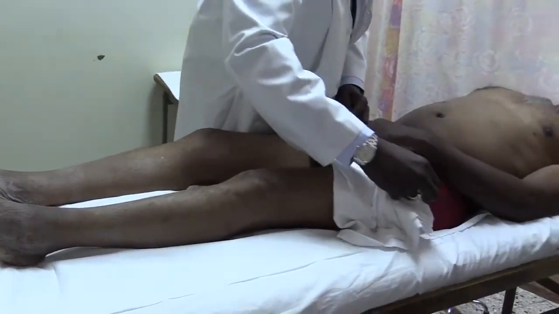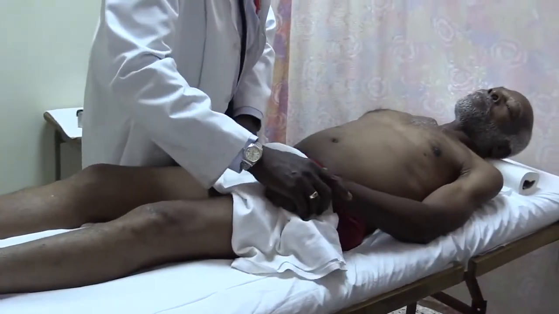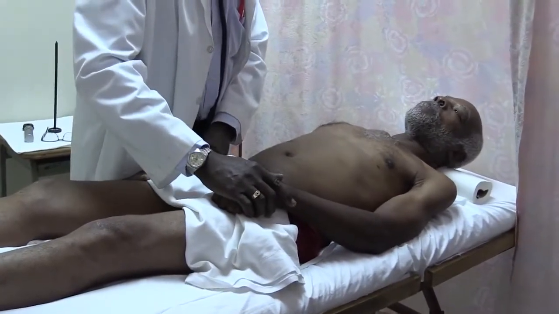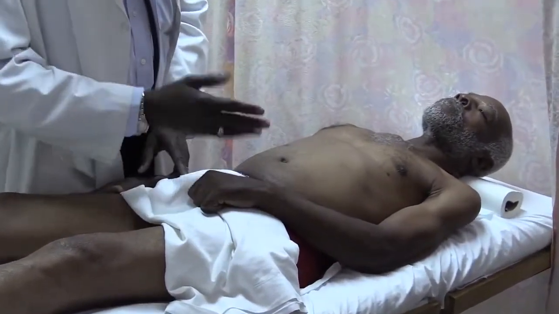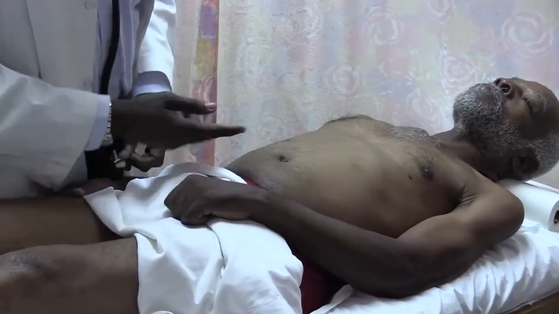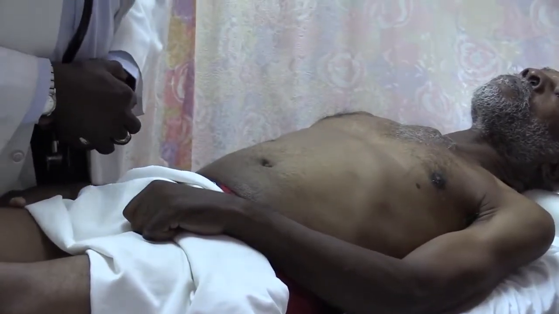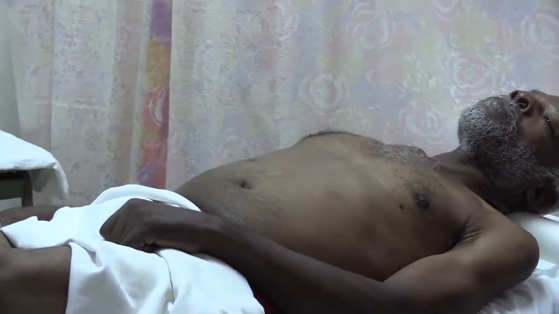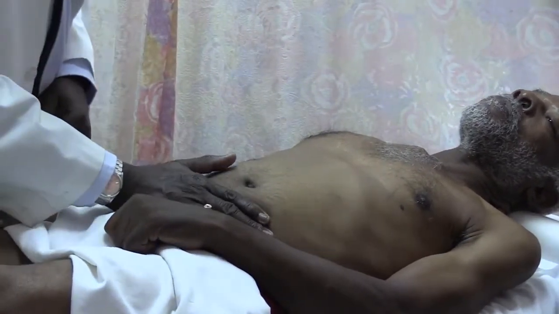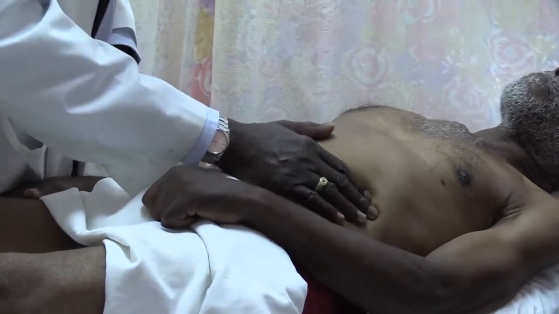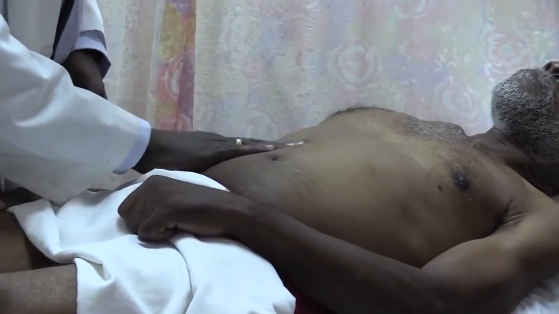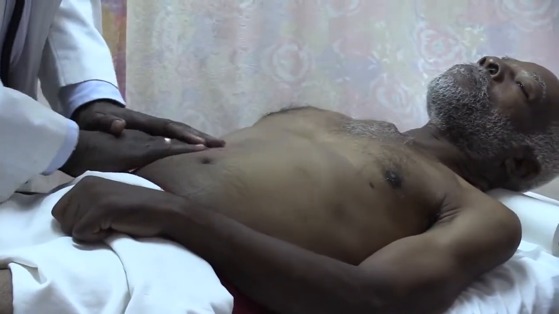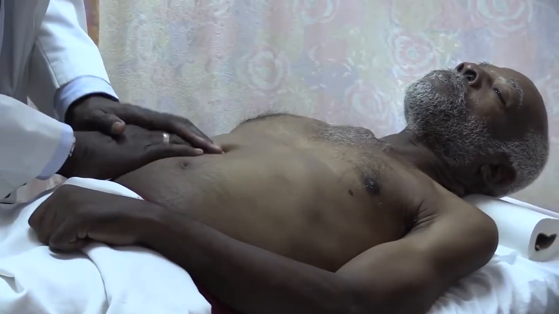Just want to expose you a little more, Mr. Thomas. You still comfortable? Yes. Looking at his tummy, it's quite symmetrical, nothing obvious. His umbilicus is inverted. Just going to quickly scout around. No pain, sir? Not tender in any way. Quickly feeling there. No obvious hepatomegaly.